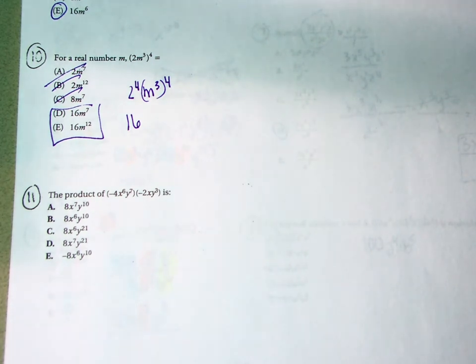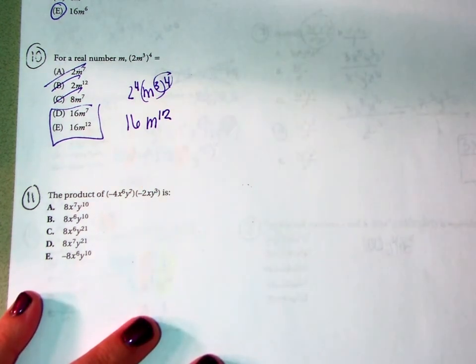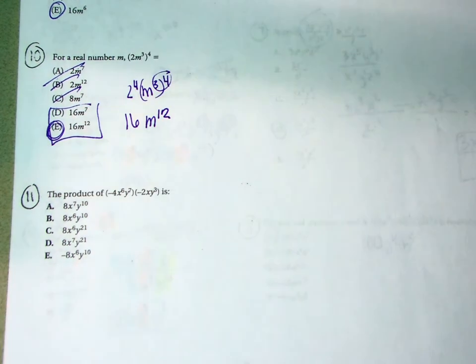And then again, they try to trick you. Option D, they're adding 3 and 4 to get 7, which is wrong. Option E, they're using the power to a power. 3 times 4 is 12. So the answer is E. Don't get tricked, you can do it.